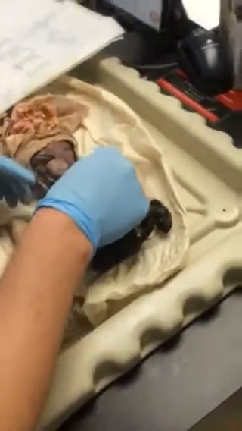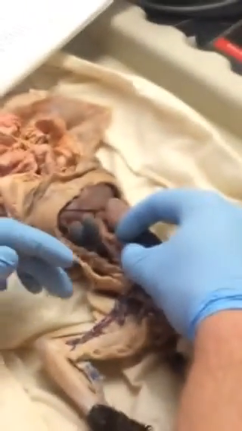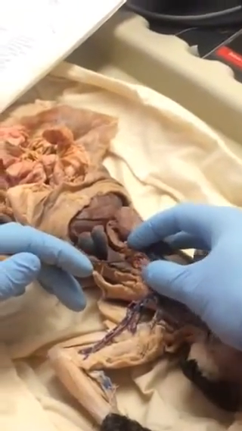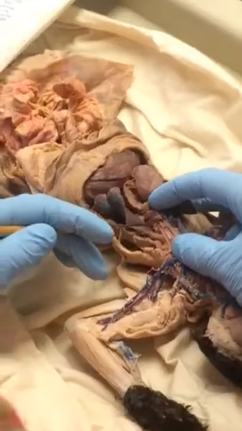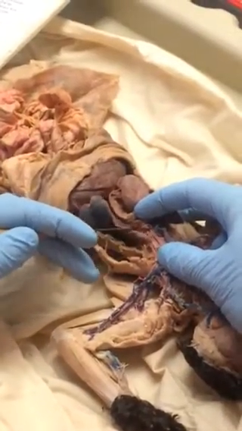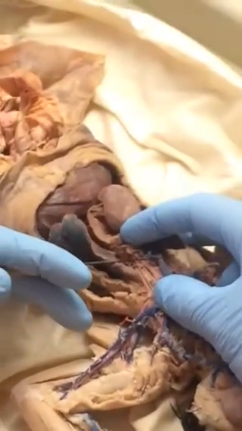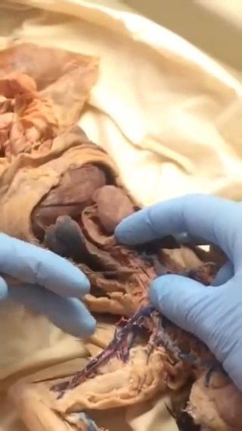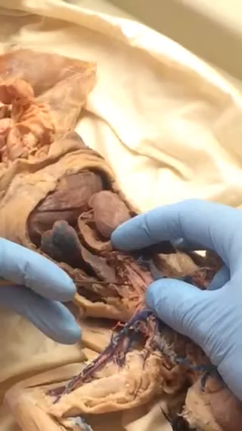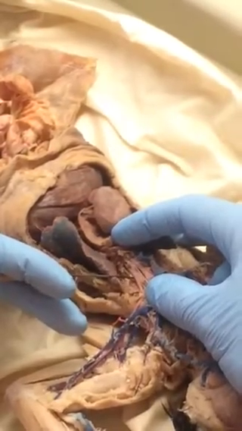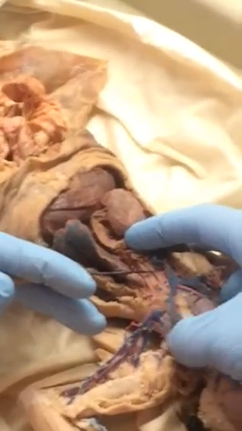So coming off the heart, artery-wise, we have the arch of the aorta, which is, regrettably, not very easy to see. But sort of this guy right here. Looks like an arch that would be right here. And coming off of that, you have the brachiocephalic, the right brachiocephalic, and the left subclavian. So this is left subclavian, this is right brachiocephalic.